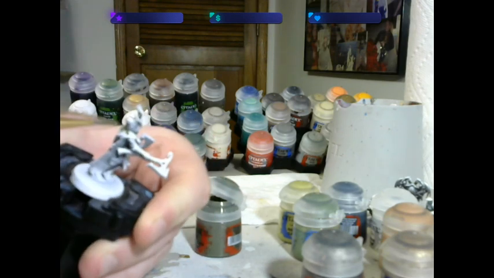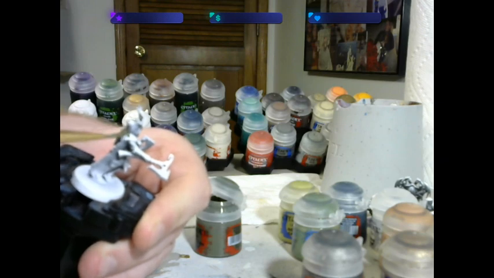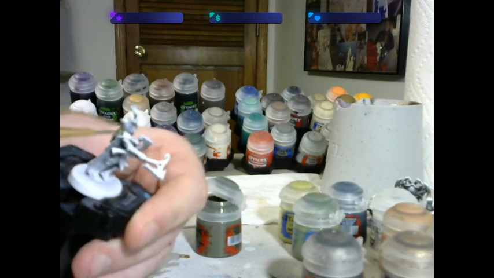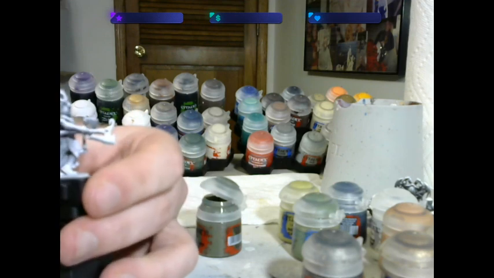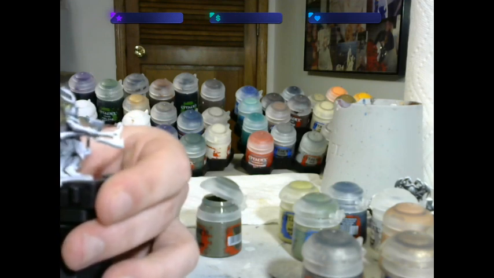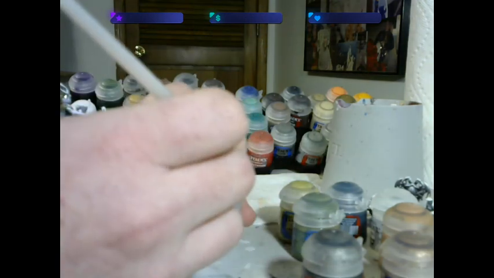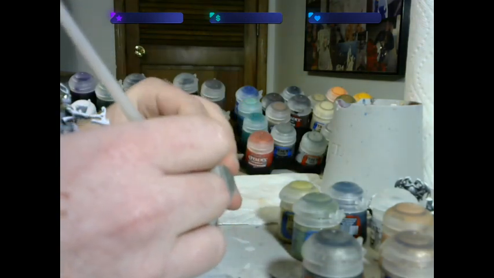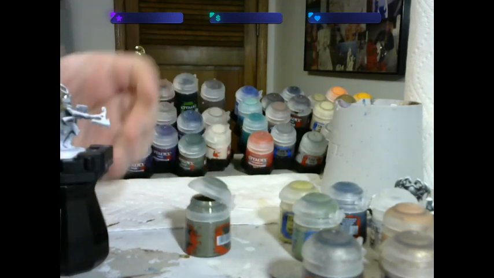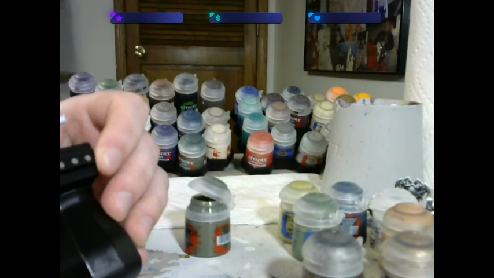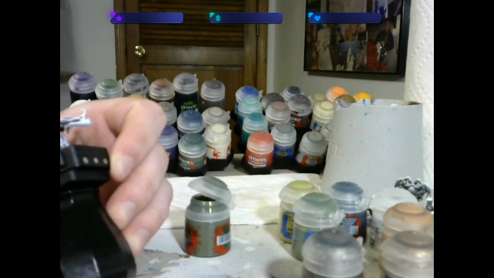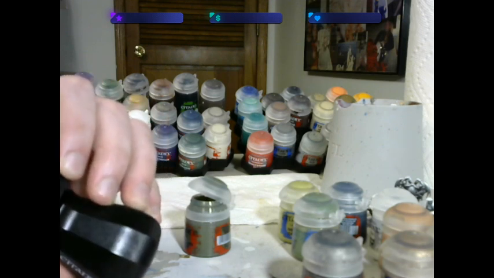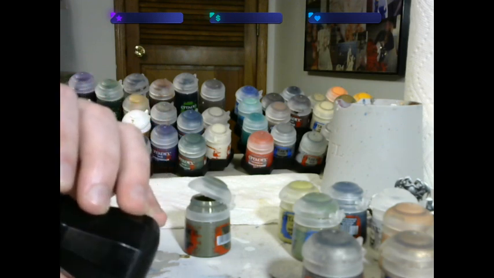Pretty much the entirety of, at least the top here, the hood. I wonder if this might actually be better done in Rakarth Flesh, or maybe the bottom of the cloak can be done in that. It's a really dark green color. I really like it. I think it's a good color.